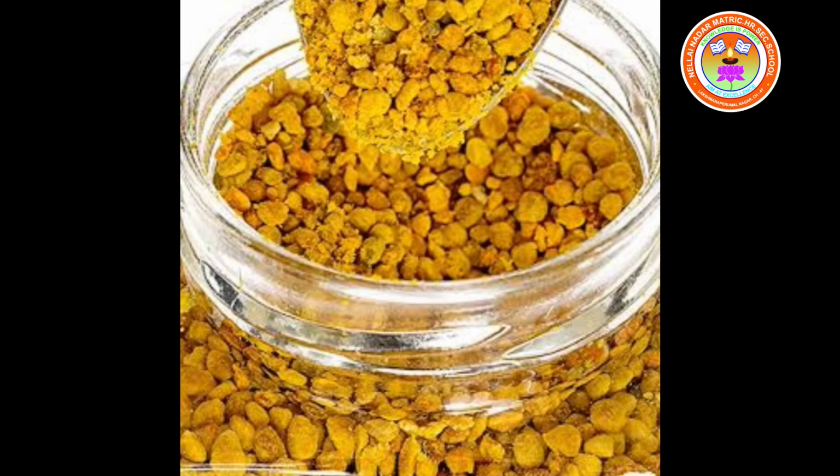Studies have linked bee pollen and its compounds to health benefits such as decreased inflammation as well as improved immunity, menopause symptoms and wound healing. So this is about the uses of bee pollen, another important product of honey bee.